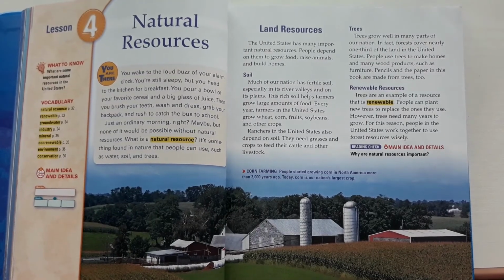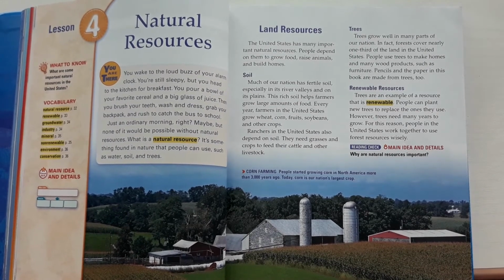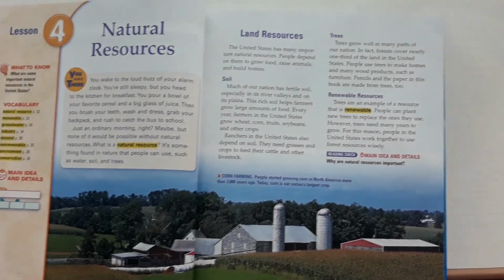This is our last lesson, and it is about natural resources.